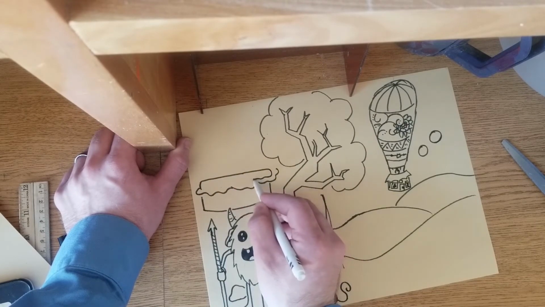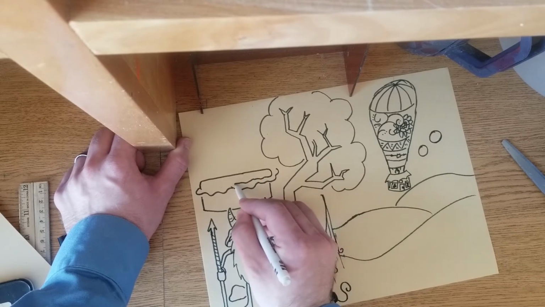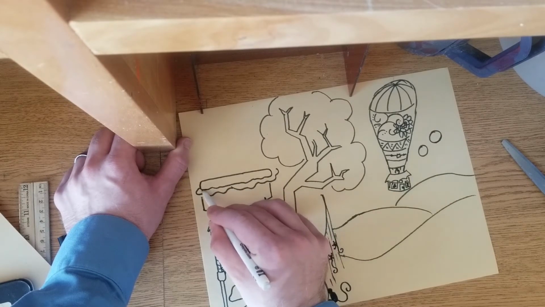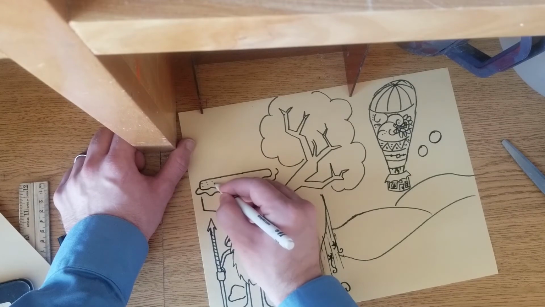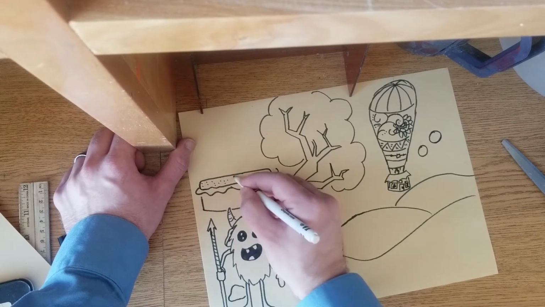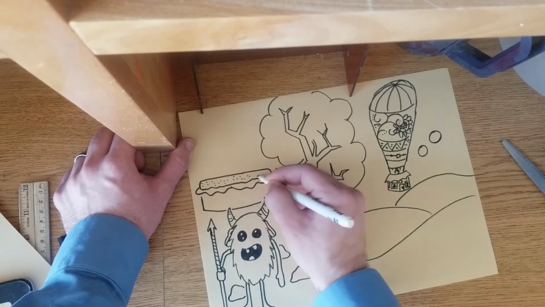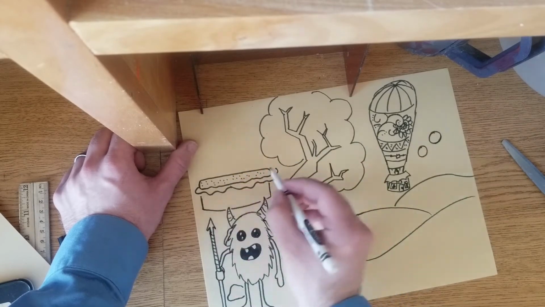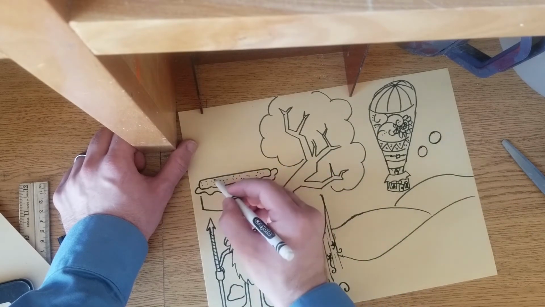The bottom of it's kind of covered by some of the lettuce in some places. Add some texture so it looks like a burger patty. And then we'll put some cheese.